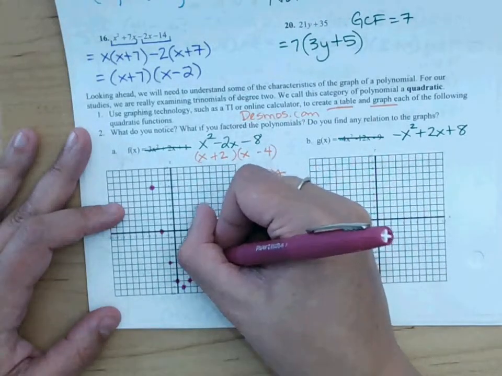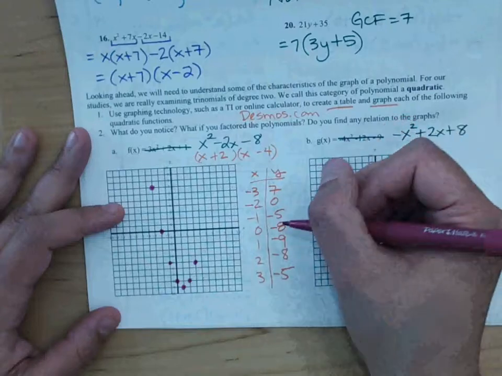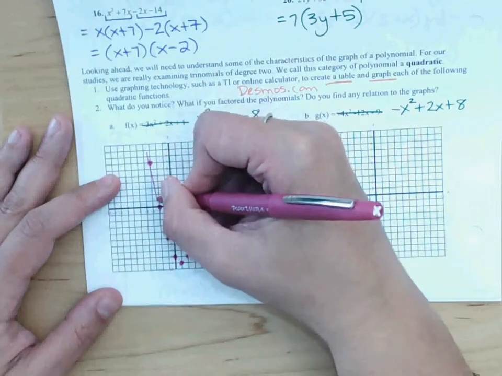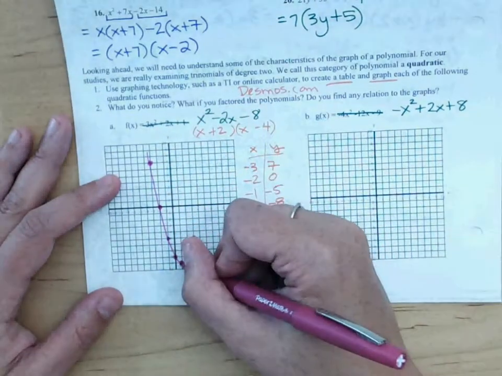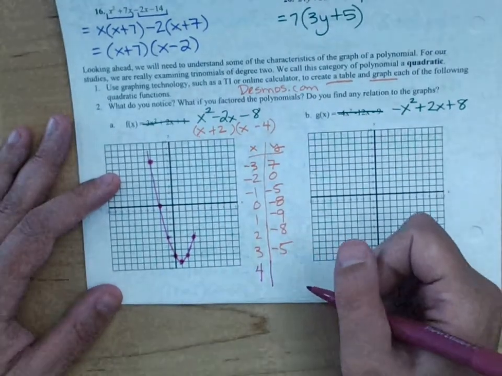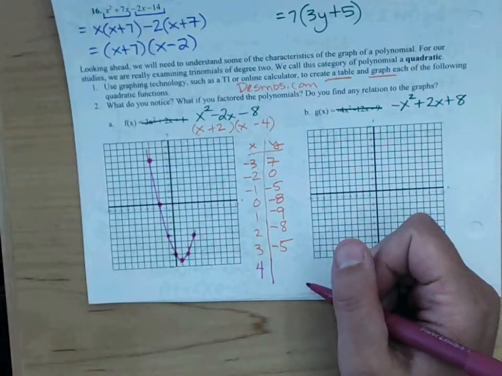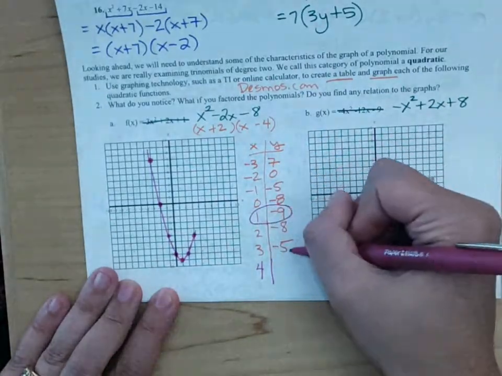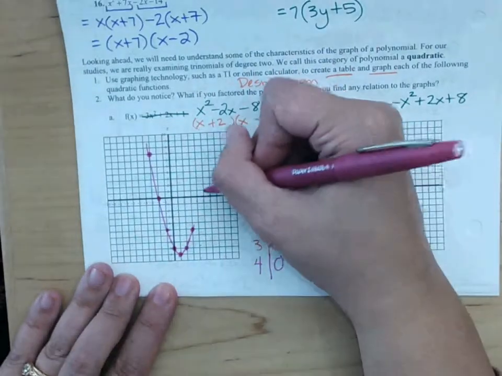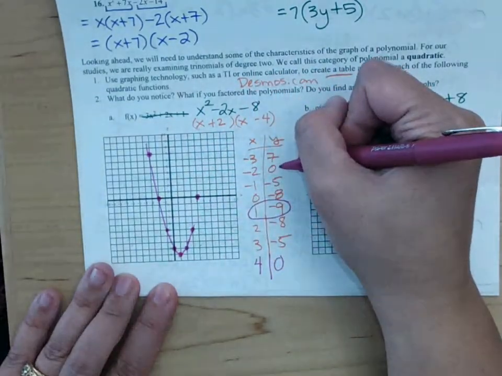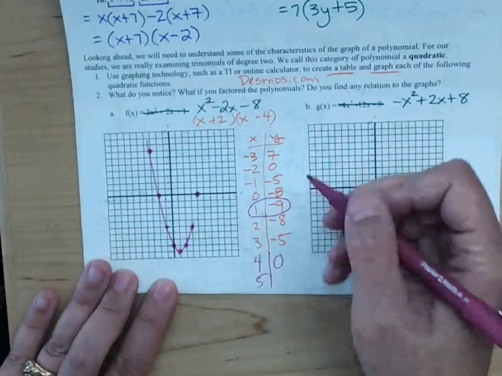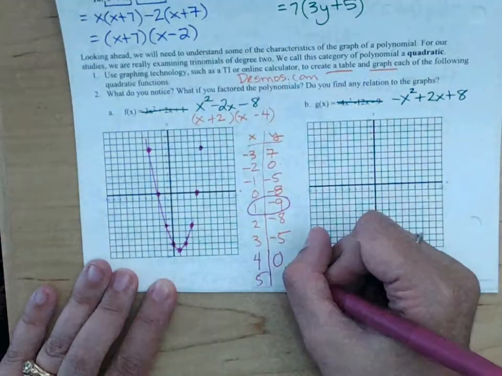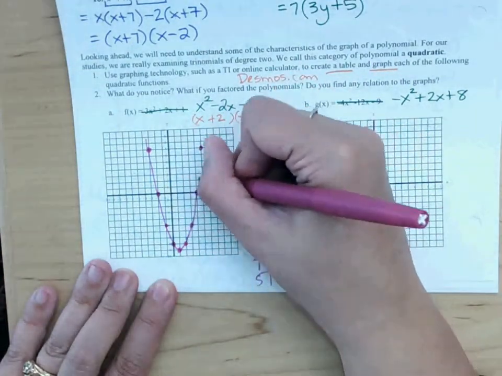3, -5. Can anyone tell me what the next point, are you seeing that there's symmetry happening here? So if I connect these points, it's going to draw a parabola. Any idea what 4 is going to be? Without looking at the table, can you see the symmetry happening? And 0, so 4, 0. And then what about 5? Looking at the pattern, it's going to be 5, 7. Okay, because a parabola has symmetry.